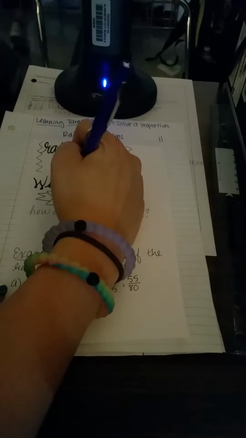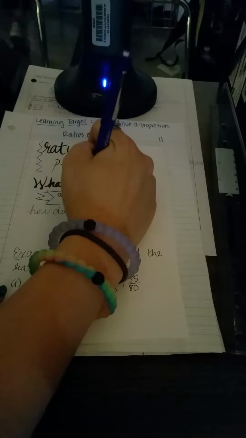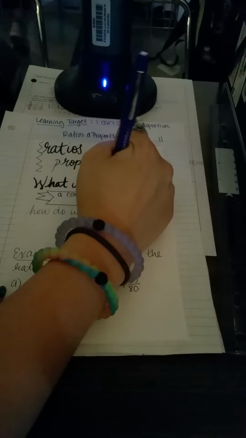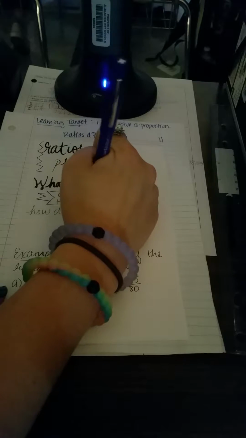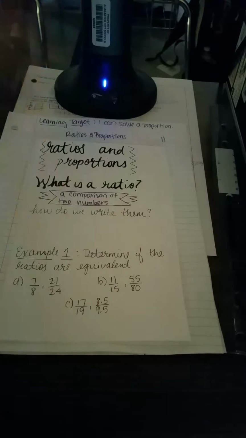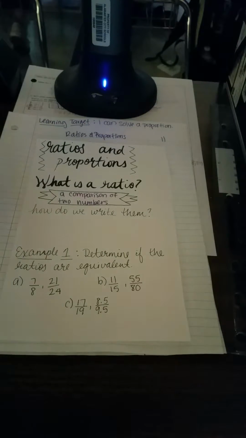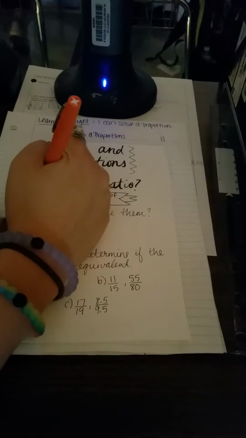So a ratio is a comparison of two numbers. So it's if you compare two things together. So where do you think you've seen ratios before outside of school?